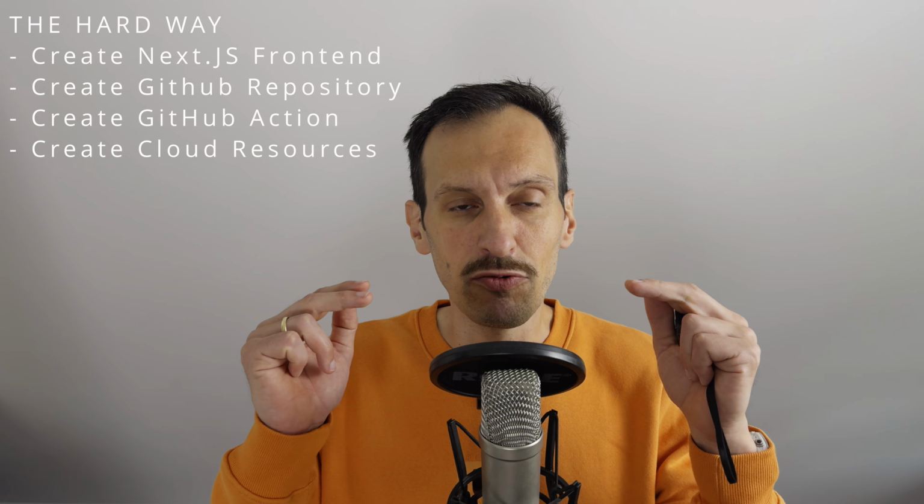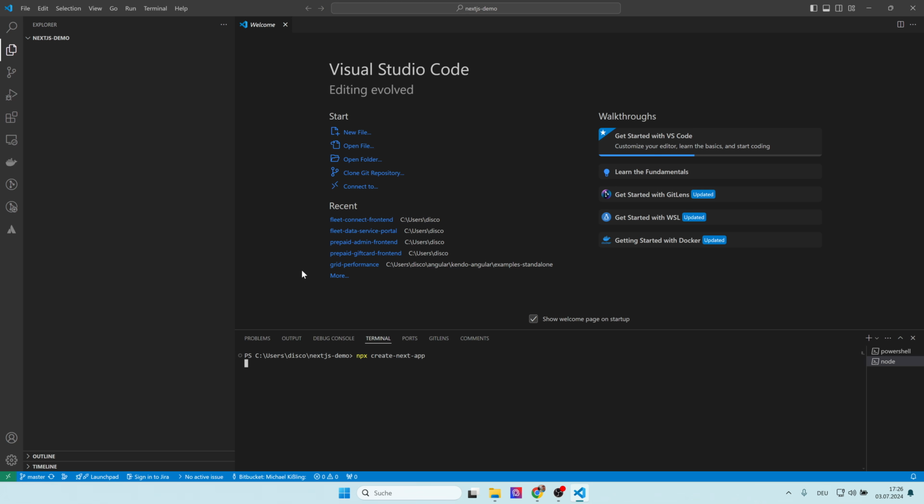Now it's time to create our Next.js application. Let's open a terminal. So click on terminal, new terminal. And then you can type npx create-next-app. npx is a part of Node.js, so I assume that you already have Node.js installed on your computer. After a very long waiting time, I'm asked to proceed. I type yes. Now I have to name my project. I call it Next.js-demo.